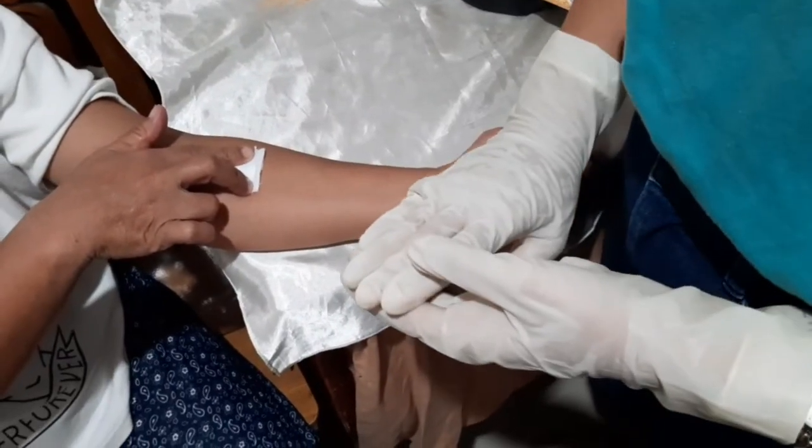Now we are all done. And after that, do the aftercare and hand washing. And remember to document the procedures. So that's how you administer parenteral medication, which is the intradermal injection. So that's all for today.